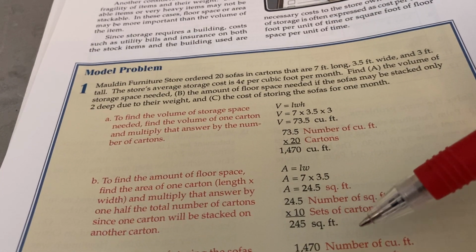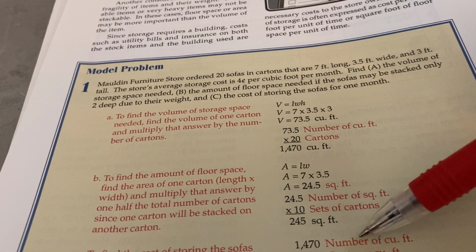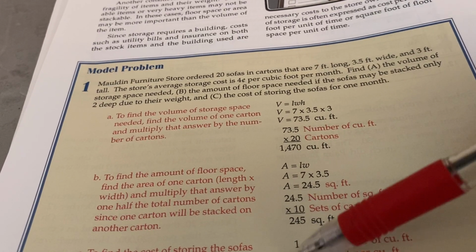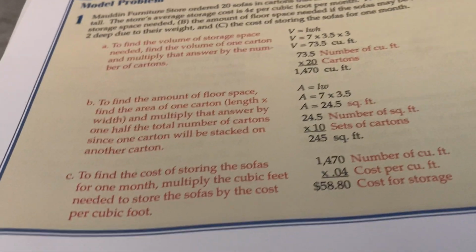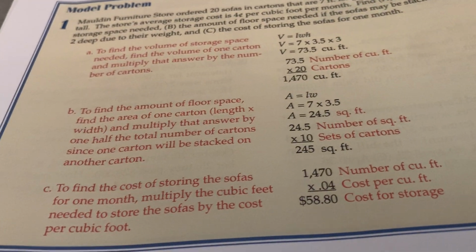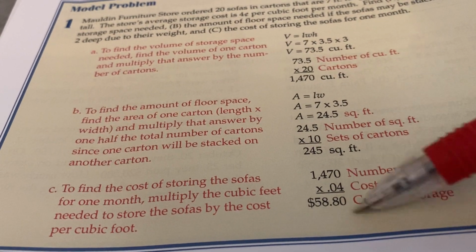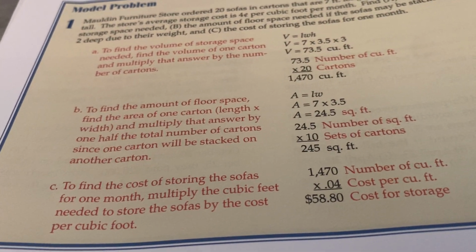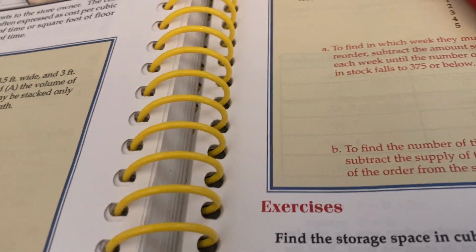And then to find the cost, you take the cubic feet times 4 cents each, and the cost for storage is going to be $58.50. So the cost for storage is $58.50. So that's that problem. Let's go into the last problem here.